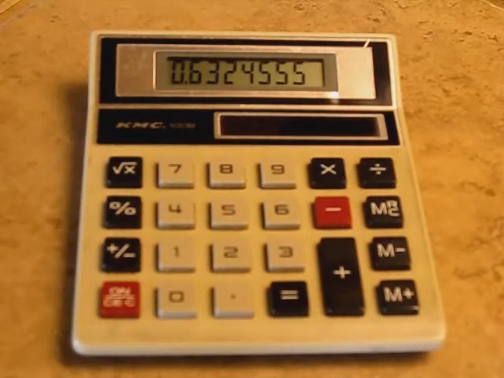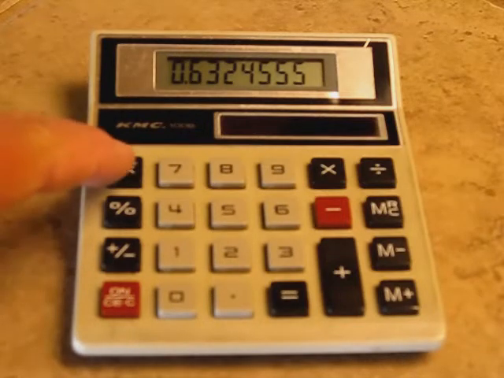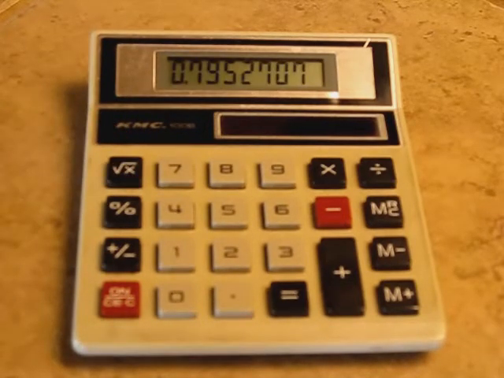And we get 0.63. Of course it's a long decimal number, but let's just work with the first couple digits there. That's the output of the function, square root, when it's worked on 0.4. We're going to take that as the new input value, hit the square root again, 0.79.